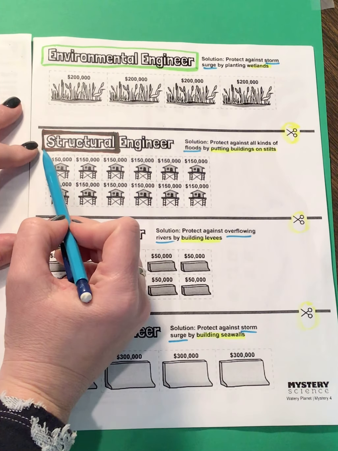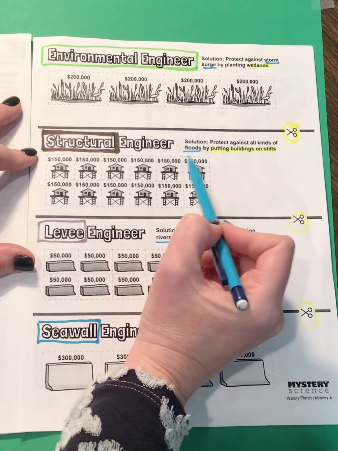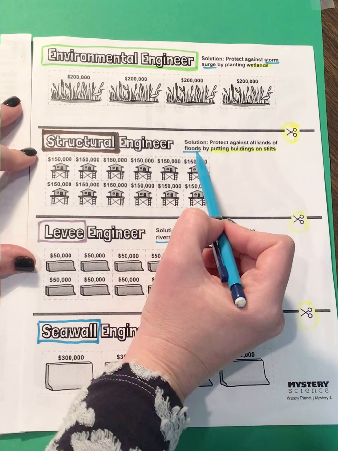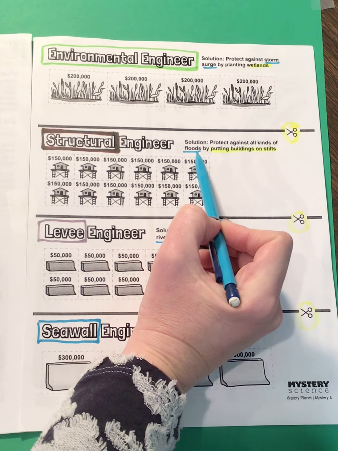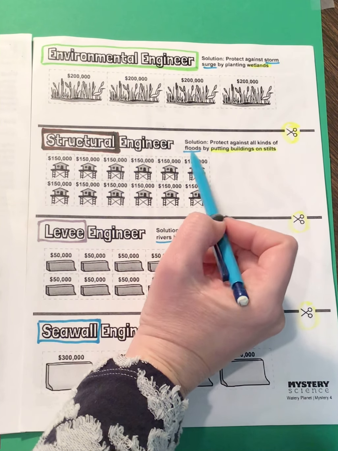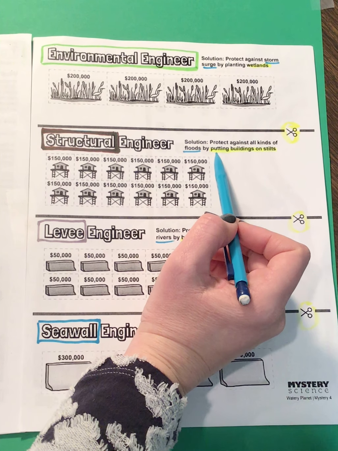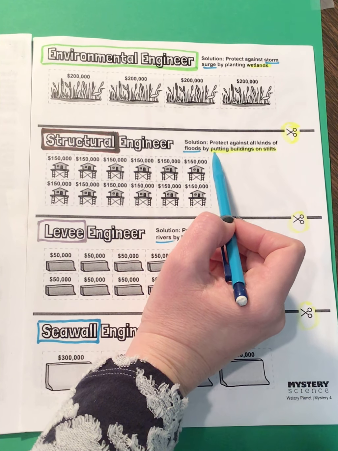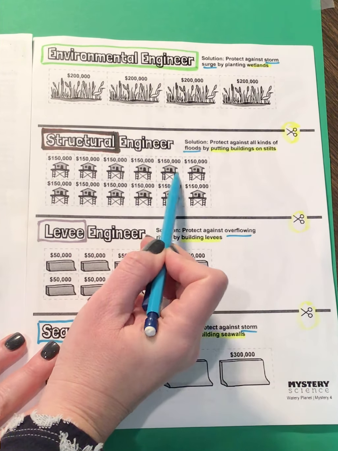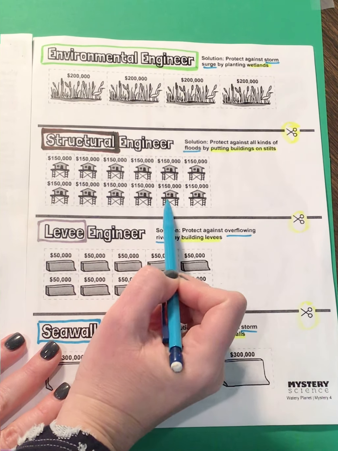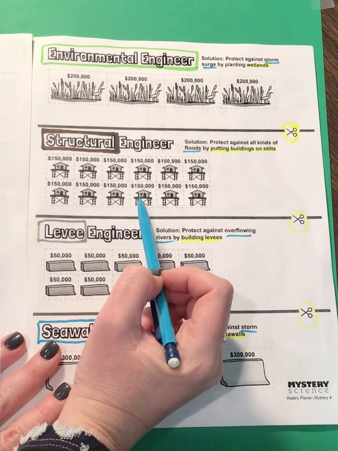Structural engineer, I think it's very important that you box that out in brown like we did the other day, and remind yourself, and I highlighted in blue to tell myself what type of water a structural engineer will be dealing with, and they will be dealing with all kinds of floods. So primarily ocean, but you're going to be putting buildings on stilts. Now, you have a pretty significant budget here as a structural engineer. You can't have any more than what is here as a structural engineer.